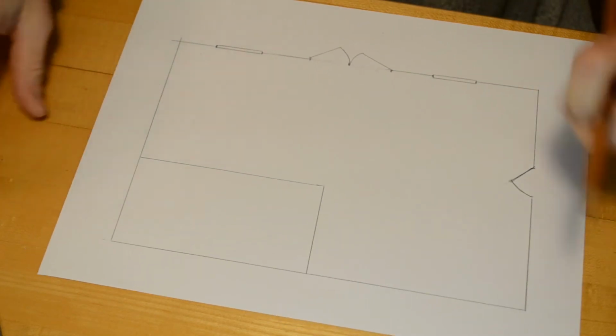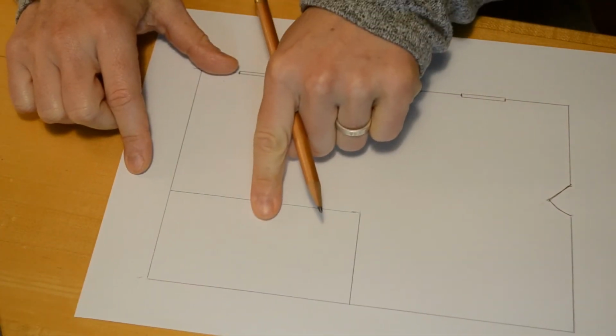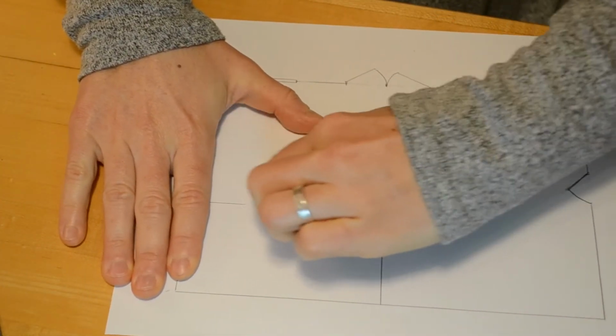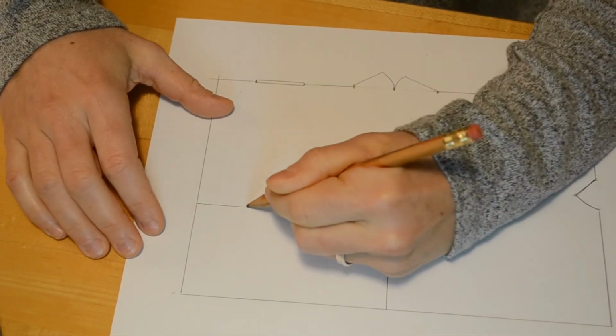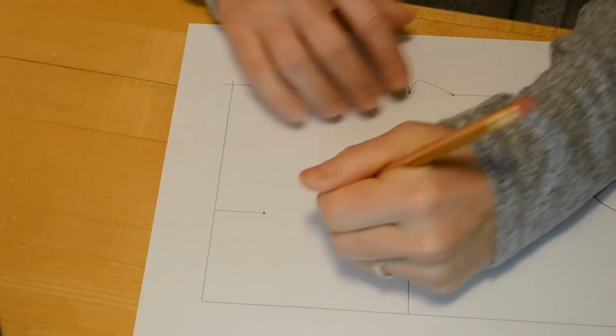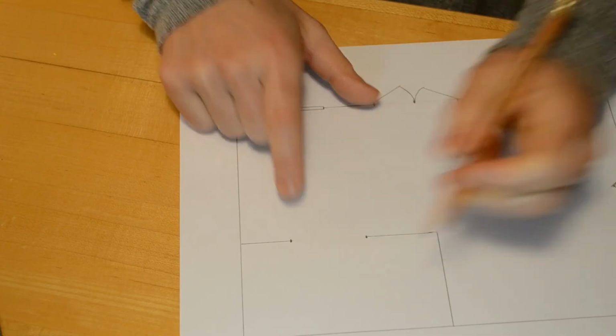This is just for practice. So say I have a room and I want to create a doorway. A doorway is really easy. It's just making an opening in the wall and then defining the edges with a very tiny sort of dash or a little vertical line. So here's an opening to a room.